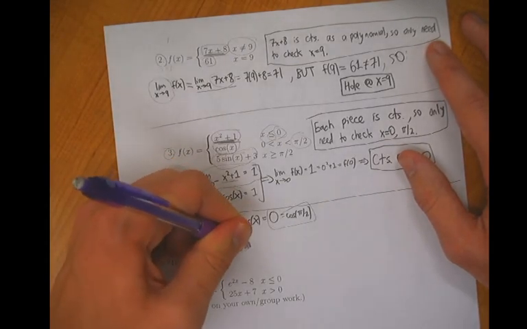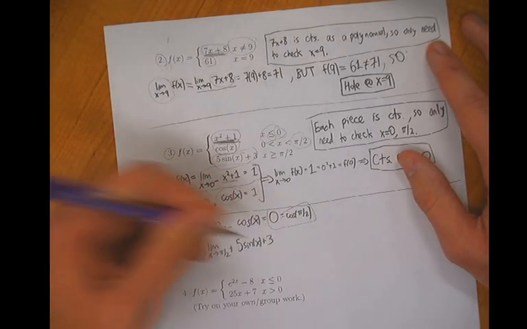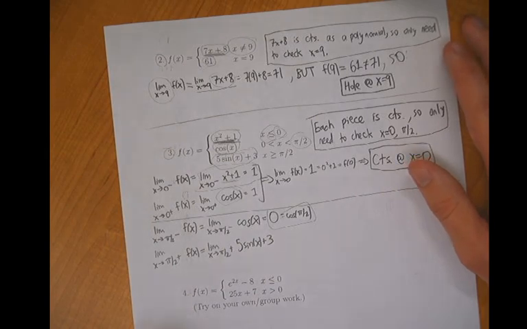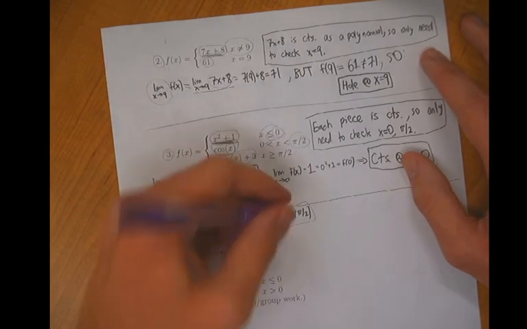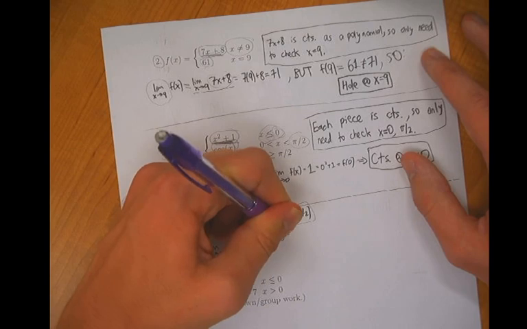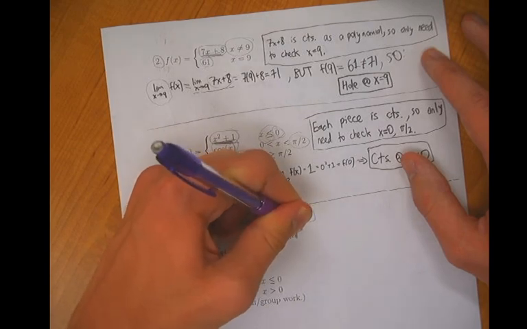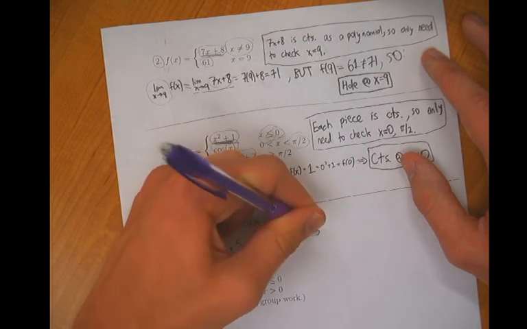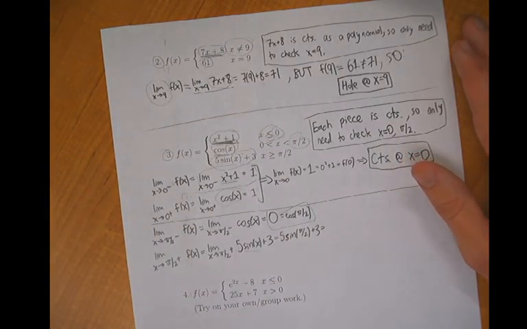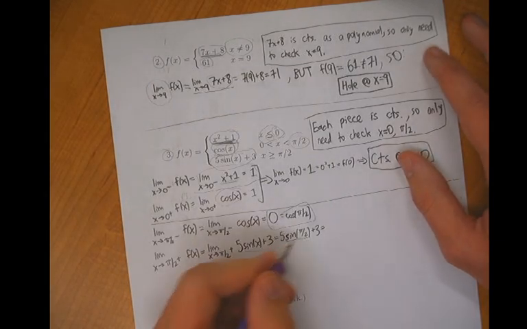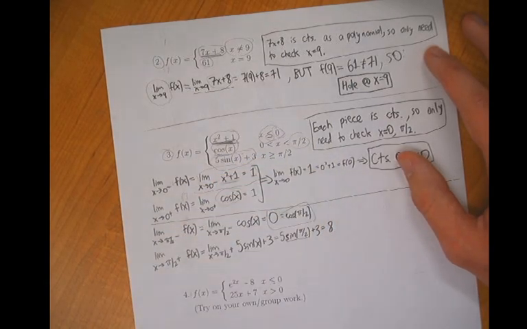Yep, 5 sine of x plus 3. In this case, sine of x is everywhere defined, so we can just evaluate 5 times sine of pi over 2 plus 3, which is just what? Yeah, it's 8, because remember, sine of pi over 2, as per the unit circle, is just 1. So you have 8 here.